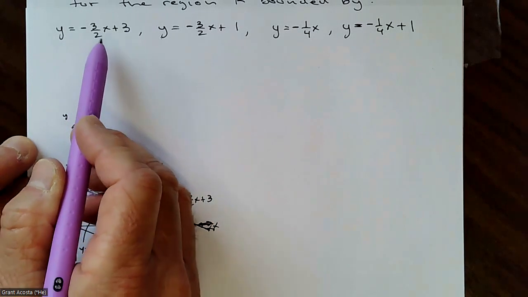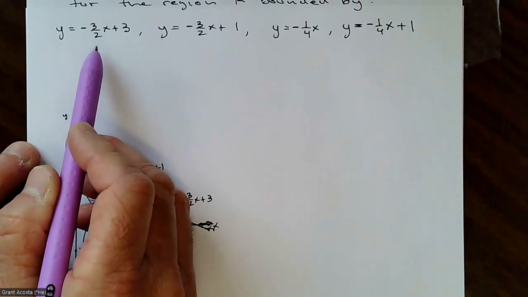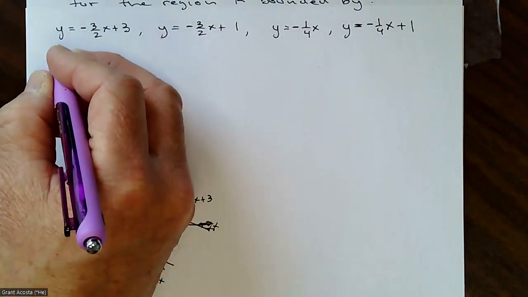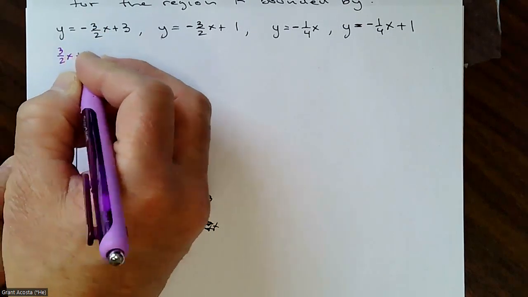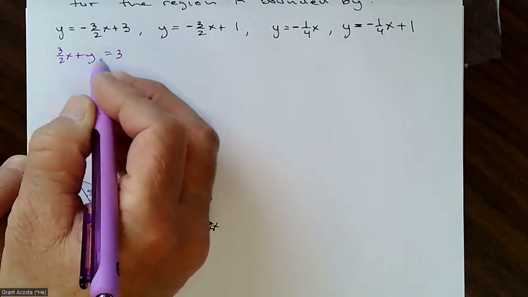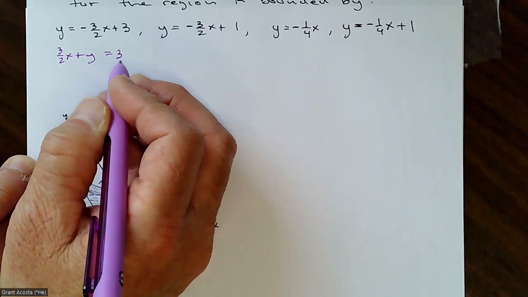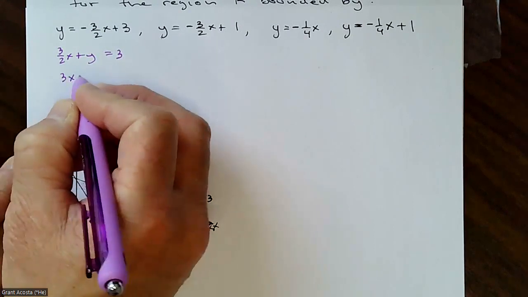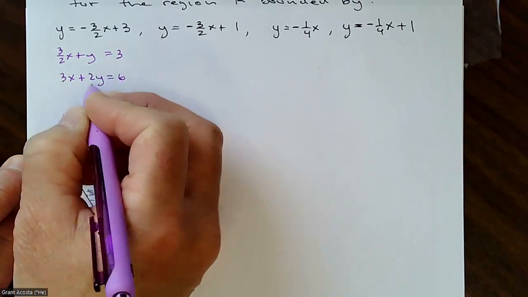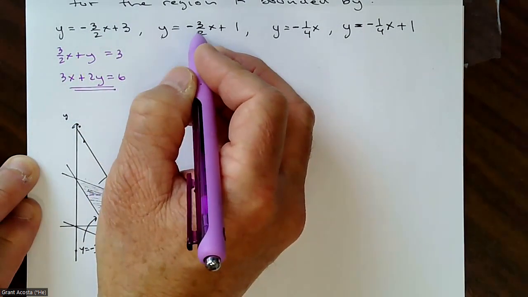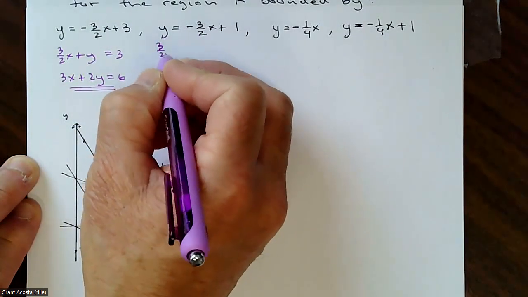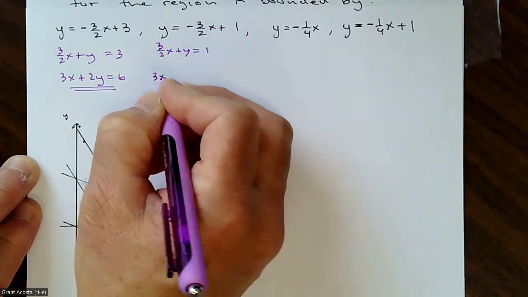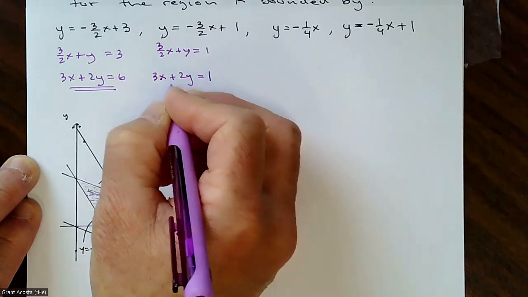let's do this first. If I rewrote this equation by putting x and y on the same side, so if I added 3/2 x over to the other side, so 3/2 x plus y equals 3, and if I multiplied through everybody by 2 to get rid of the denominator, what I'd end up with is 3x plus 2y is equal to 6. Similarly here, if I move that over, I have 3/2 x plus y equals 1, multiply both sides by 2, I end up with 3x plus 2y equals 1.